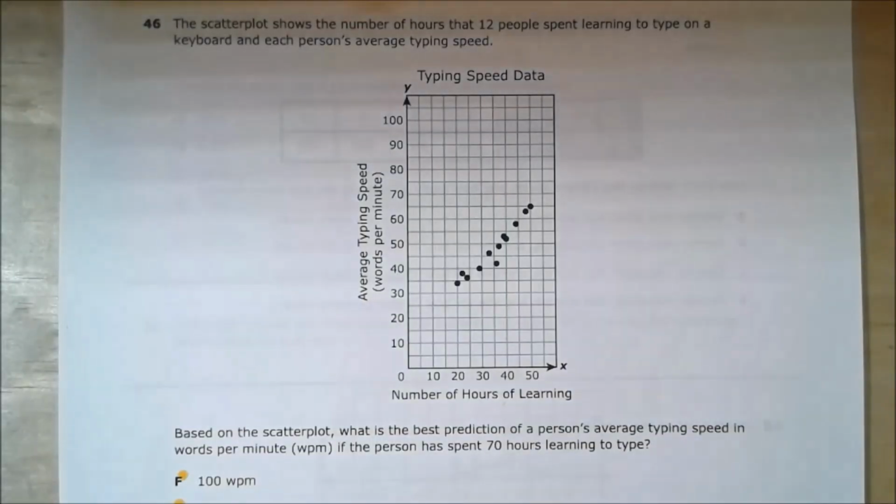Number 46. The scatter plot shows the number of hours that 12 people spent learning to type on a keyboard and each person's average typing speed. Based on the scatter plot, what is the best prediction of a person's average typing speed in words per minute if the person has spent 70 hours learning to type?